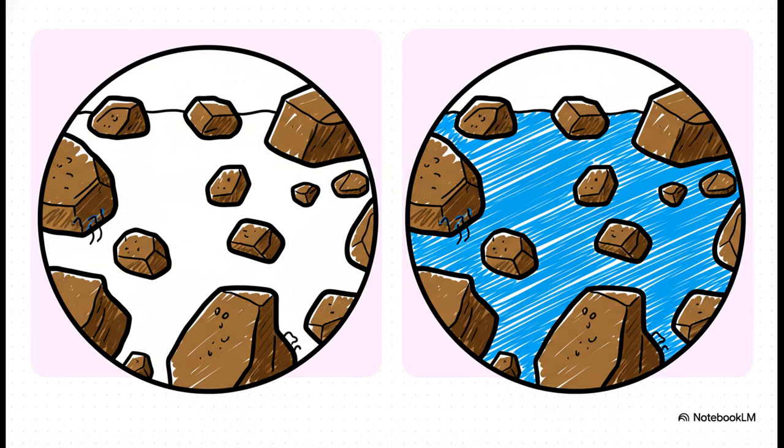But if you keep digging down, you eventually hit a fundamental boundary and enter the zone of saturation. Down in this deeper zone, all the pores and fractures in the soil and bedrock are completely 100% saturated with water. No air, just liquid and rock.